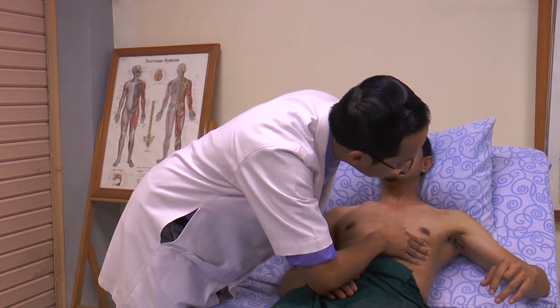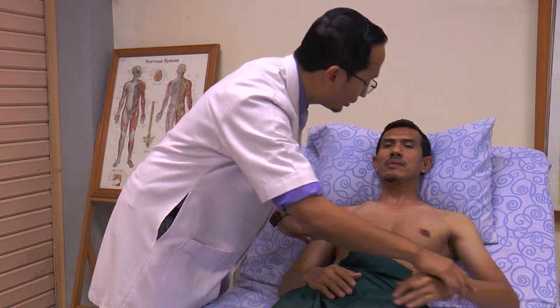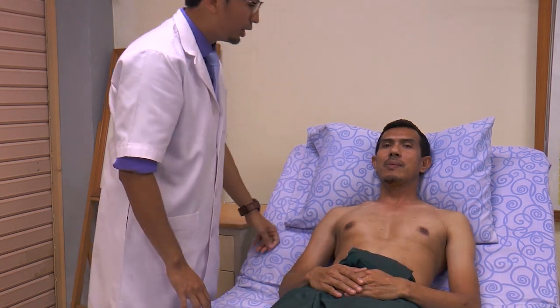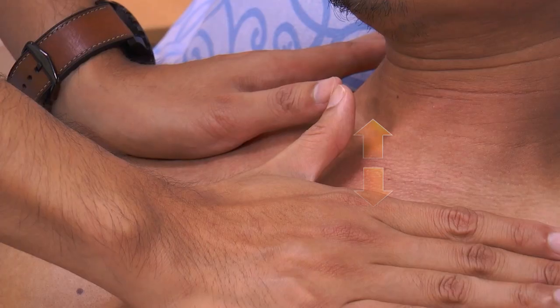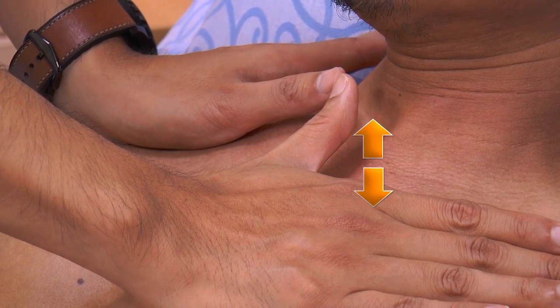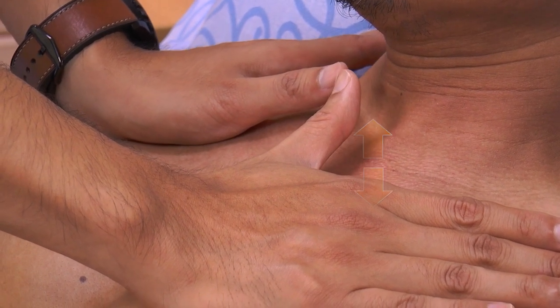First, we need to look. Inspect the anterior and lateral side of the chest for any scars or visible abnormalities. Then we need to feel. Assess the chest expansion over 3 zones. These are the upper, middle, and lower zones.